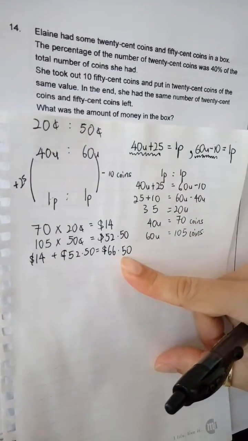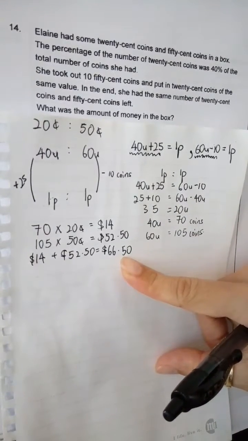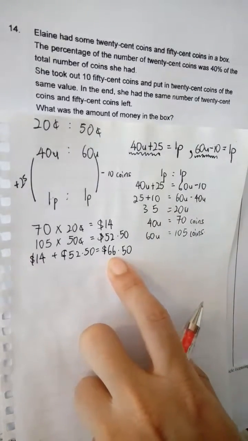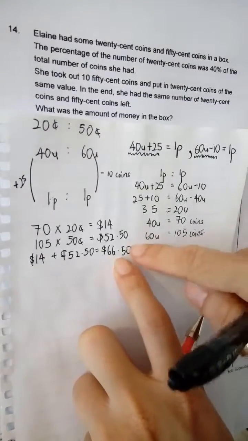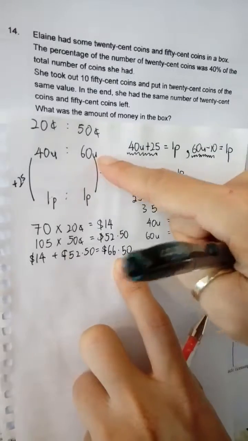Do you want to check your work, darling? Once you get the answer right, check your work. Okay, how do I check my work? I got my answer from you, right? Okay.